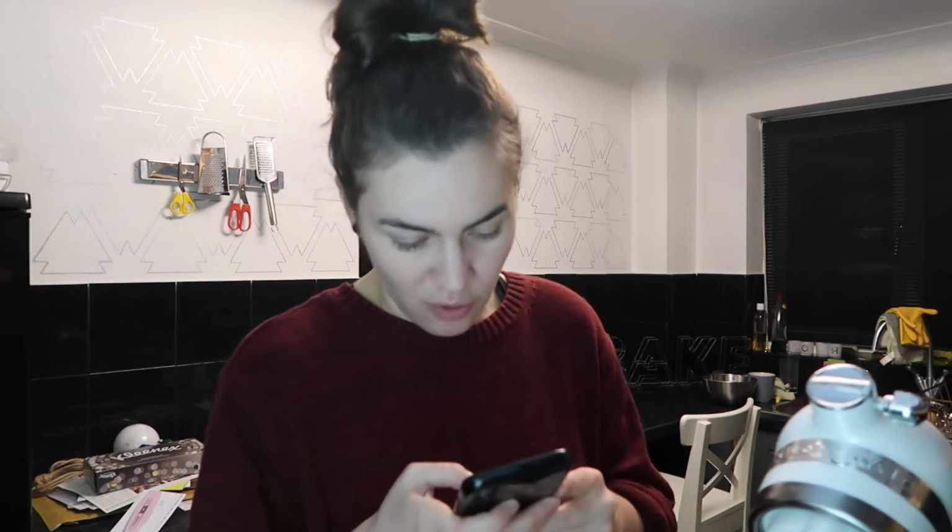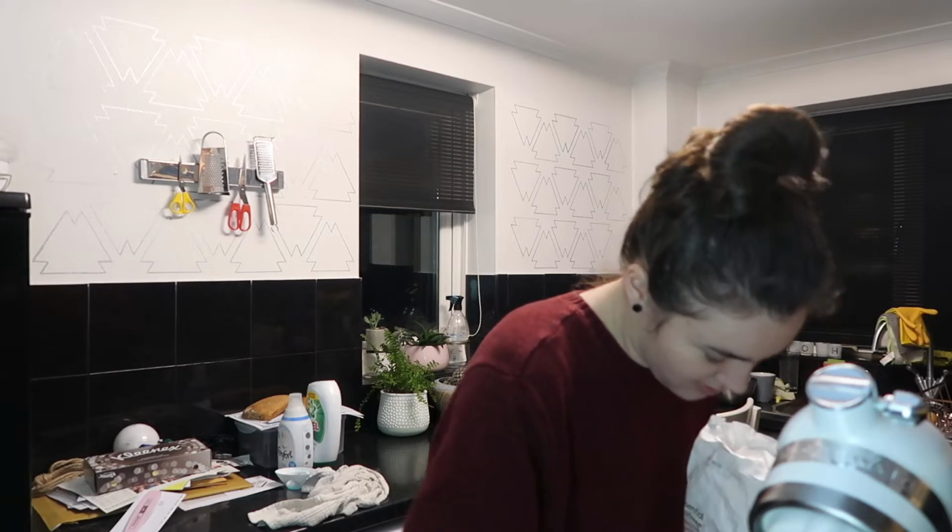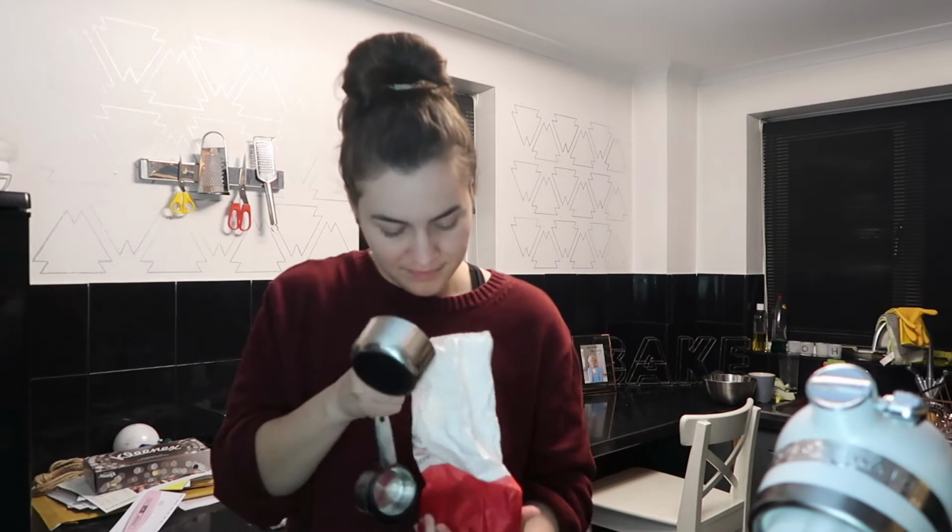Whisk together flour, sugar, cocoa, baking powder, baking soda, salt, and espresso powder? Do you have espresso powder? I'm making a coffee cake. 1 cup of flour. This is just a disaster waiting to happen. I'm already getting it on my clothes.